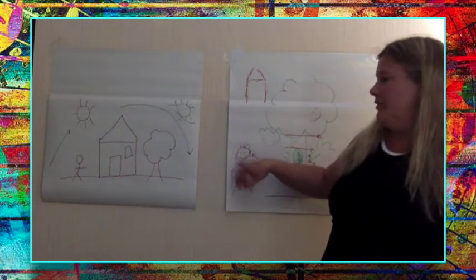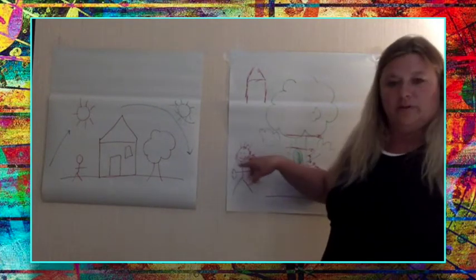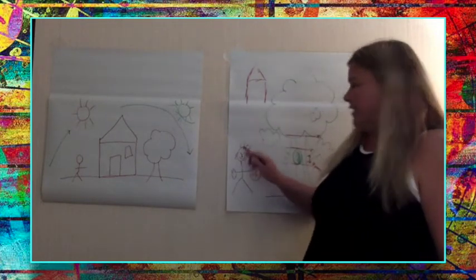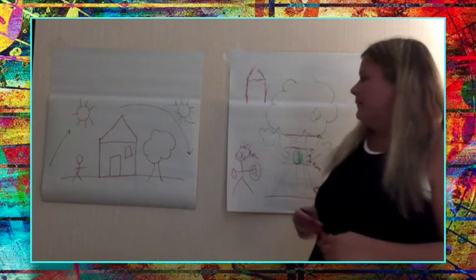A lot of people will draw every feature and no ears. I drew ears on this one. Or they'll draw a nose, and we can talk more about that. If you have questions later, we can discuss it. So that's basically it. That is the house-tree-person assessment.